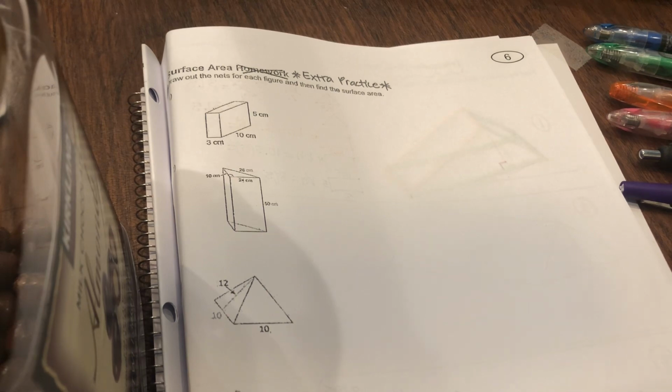Today we're going to be doing E-20, or page 6 in your packet, where we are doing some more practice with finding the surface area of different 3D shapes.